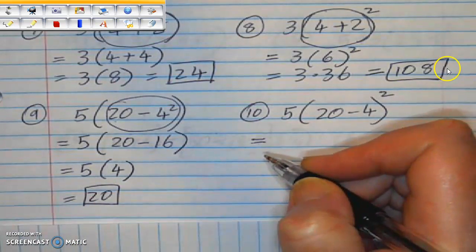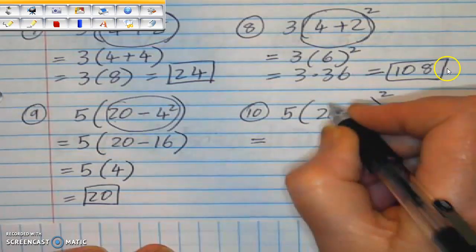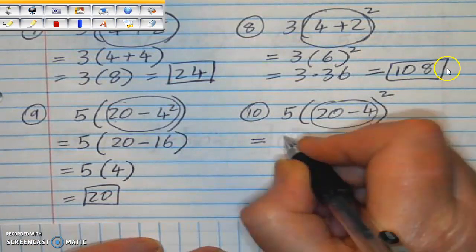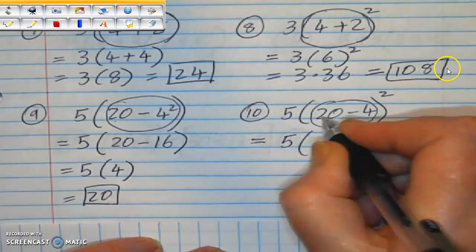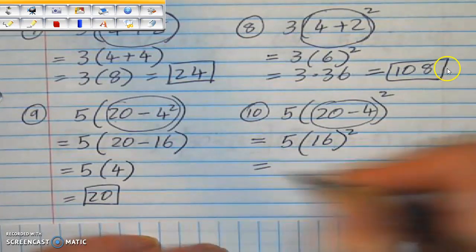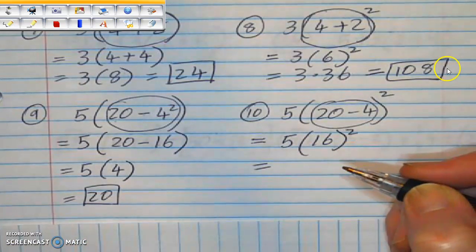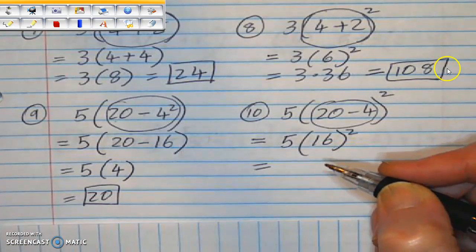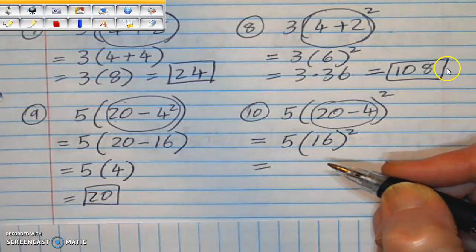The answer to this one, let's have a look. So inside the parentheses, all I have is 20 minus 4, which is 16. The squared is on the outside. So now I need to square the 16. And I don't know if you guys can do that in your heads, but I think I need a little help. So I'm going to use my calculator.